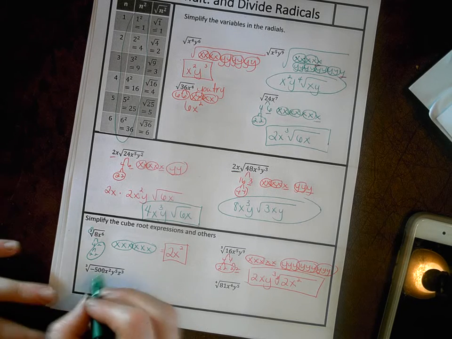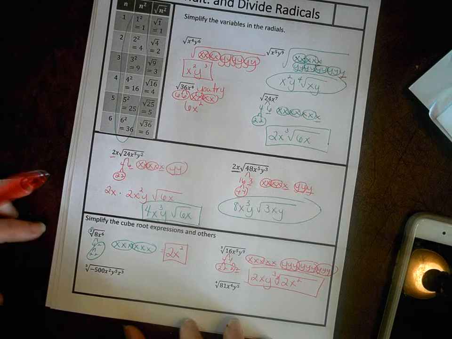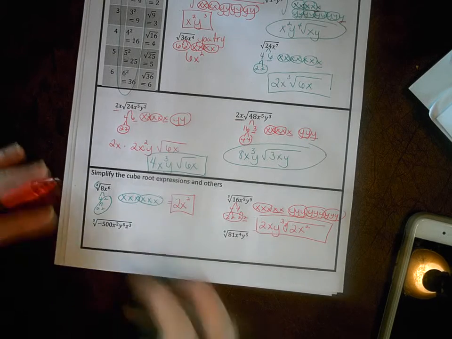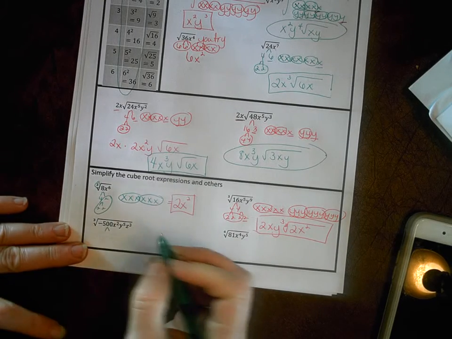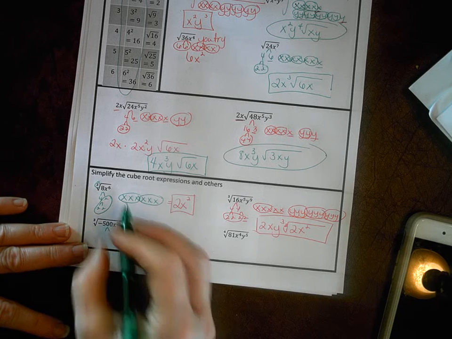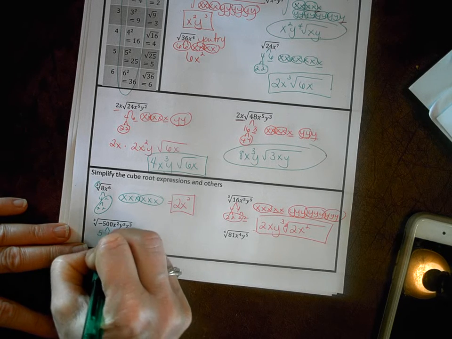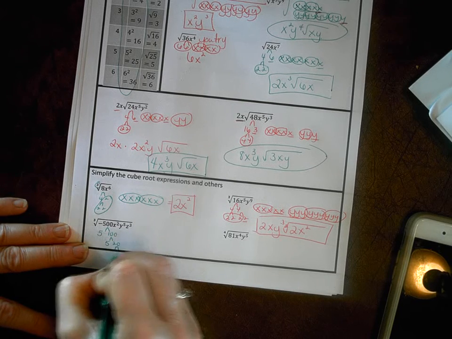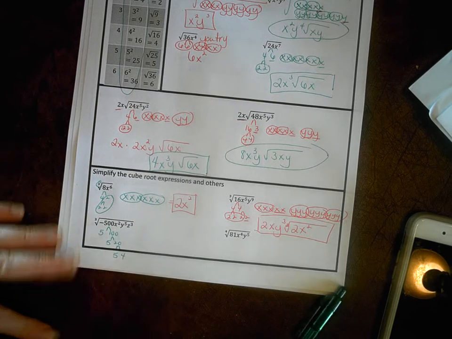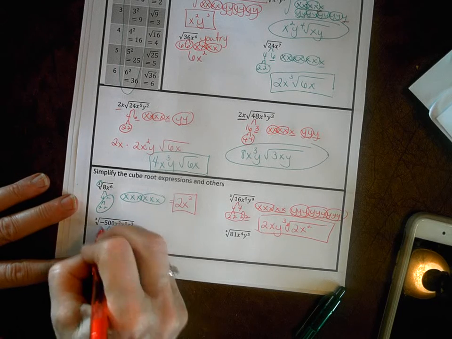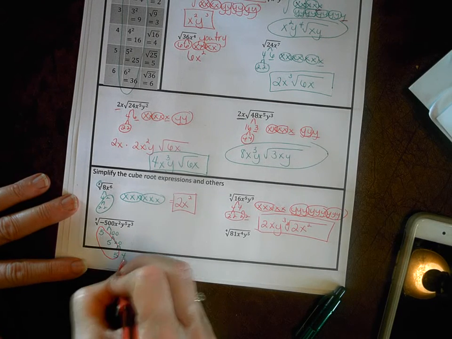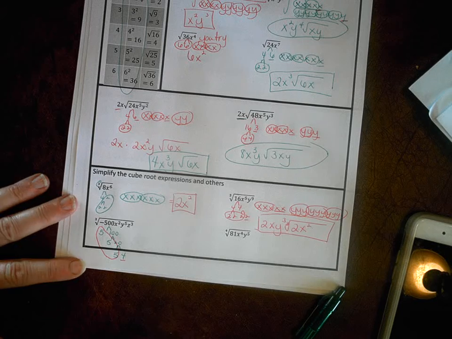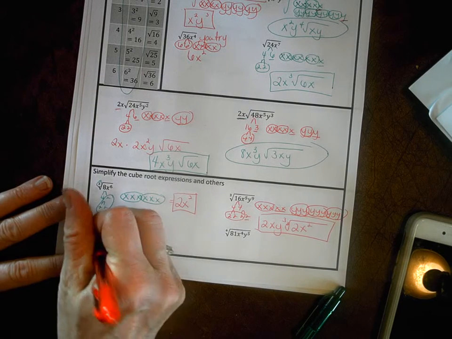Same thing on this one. You can break down 500 however you want. So I think in class I broke it down to 5 times 100, 5 times 20, and then I have to keep going. So if you notice, we have a group of 5. We can break down the 4 and 2 and 2, but I know there's not going to be a 3 of those. And this is going to be negative.